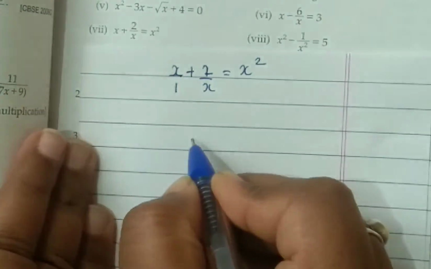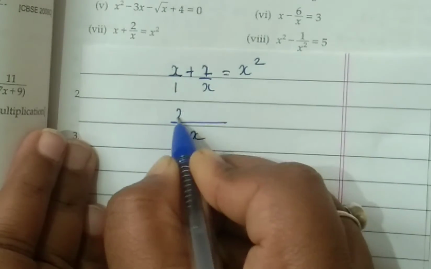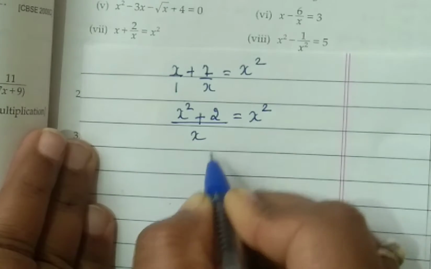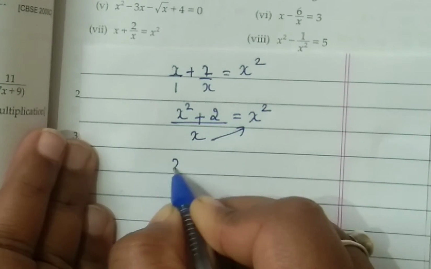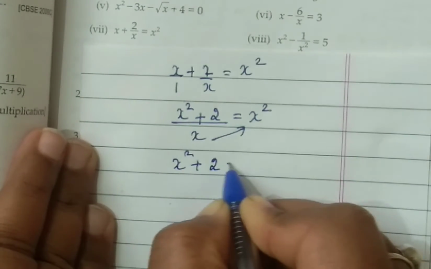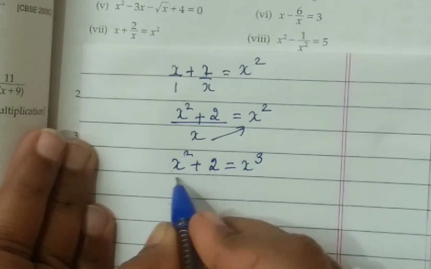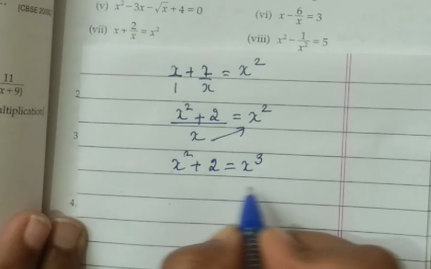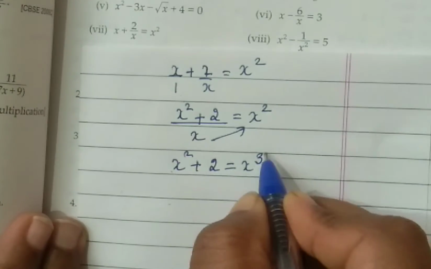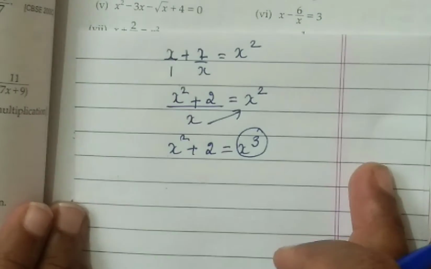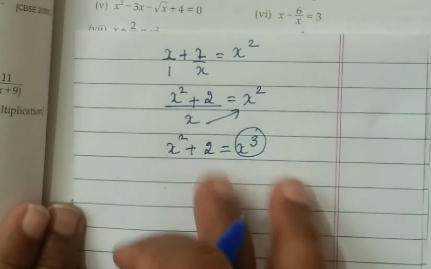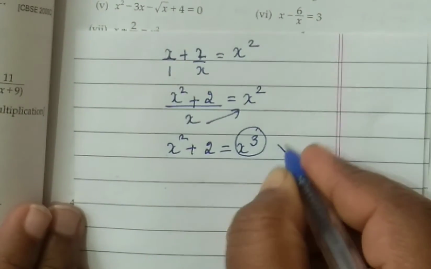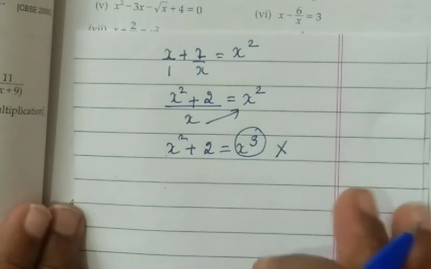We will take LCM. So here it will be x square plus 2 is equal to x square. Now when we cross multiply, it is x square plus 2 is equal to x cube. Now tell me whether this is a quadratic equation. No, it will not be a quadratic equation, because here you have the highest power as cube. It's a cubic equation. Cubic polynomial you have learned, no? Highest power is 3. So it is not a quadratic equation.